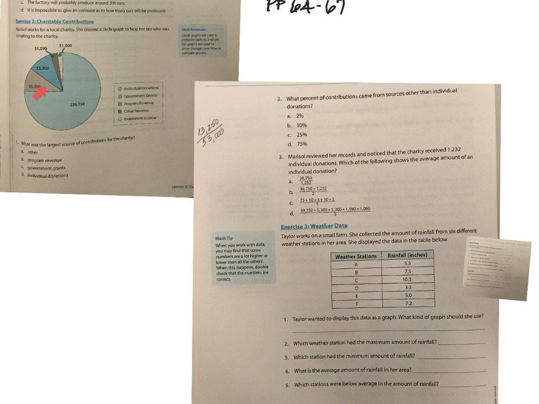So what you do there is you find out how much money was donated total. So we found out when I added all those up, you had $53,000. That's the total. I'm trying to find what part of that $53,000 this is. So I'm going to add this and this and this and this together, and I get 13,250.